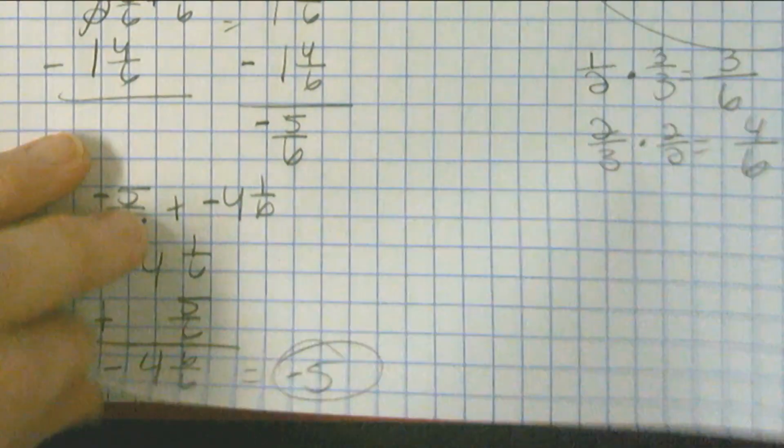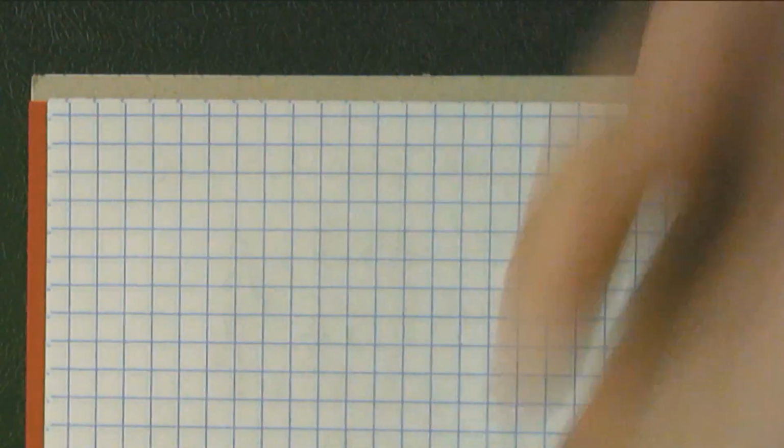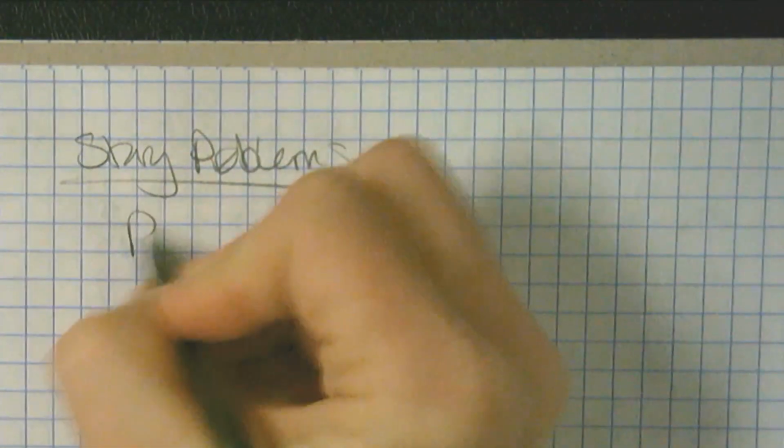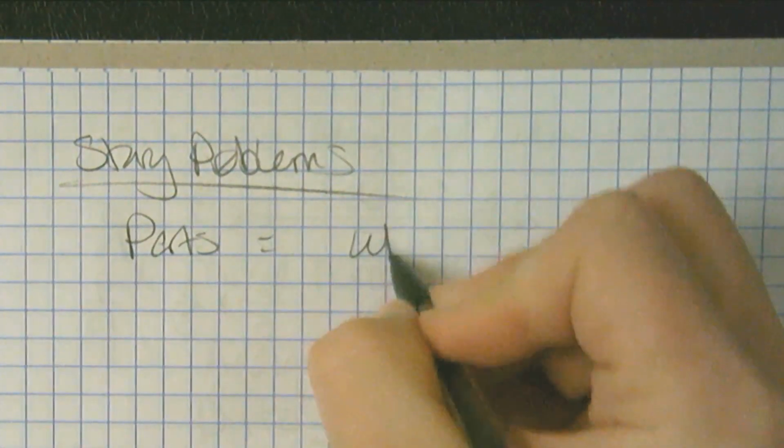I'm going to show you a story problem. Remember, for any story problem, no matter what type it is, you're setting equations up. All right, so let me remind you when we're talking about story problems. You're always going to do parts equal to your whole.